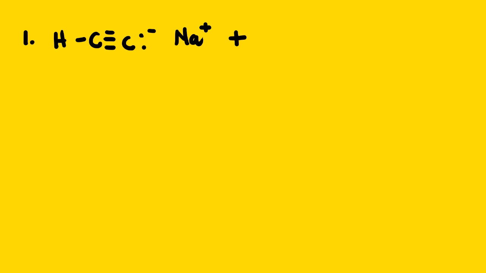Let's actually write the structure: CH3, CH2, CH2, and then bromine. What will happen is that this is the substrate, and you can see that it is primary, and this will be our nucleophile.